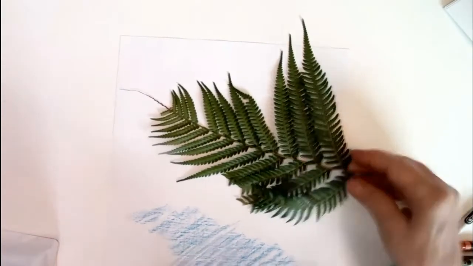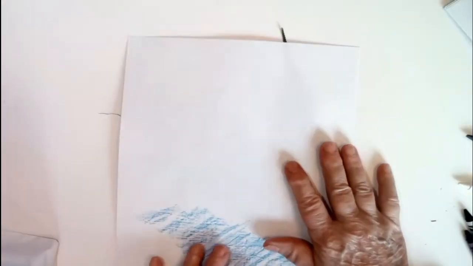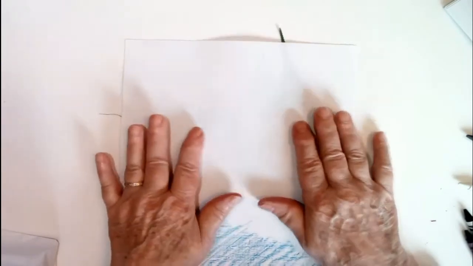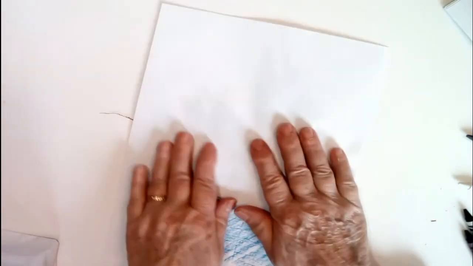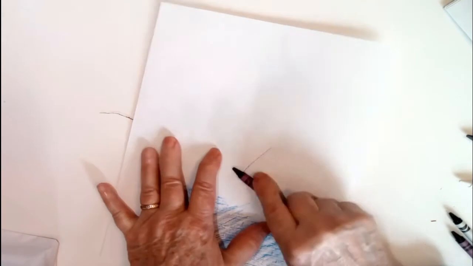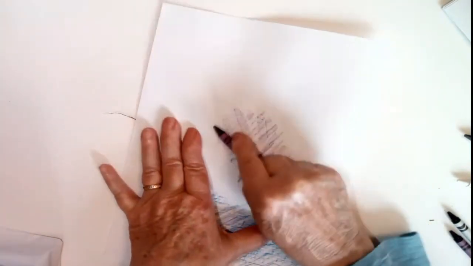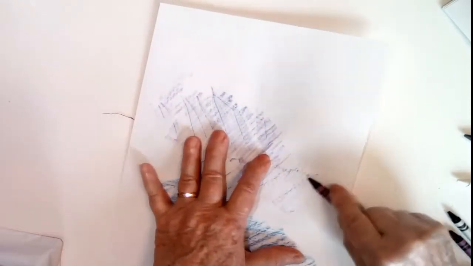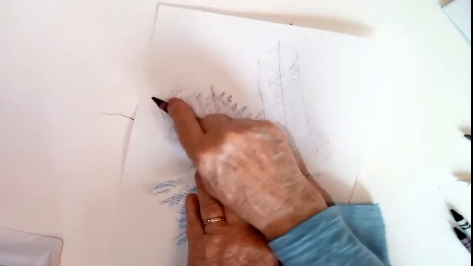Okay, now I think I'll try a piece of my fern. I'm going to put it underneath my paper, and I'm going to pick a color and put it on there.